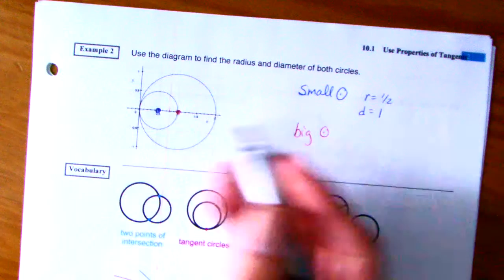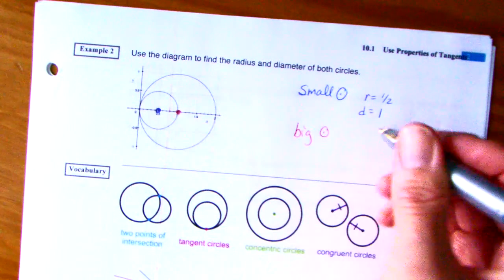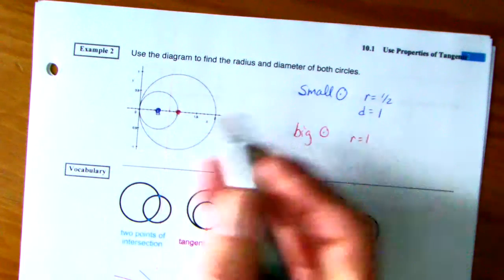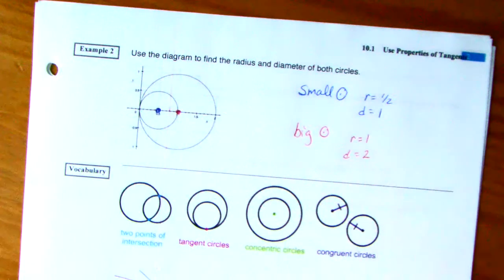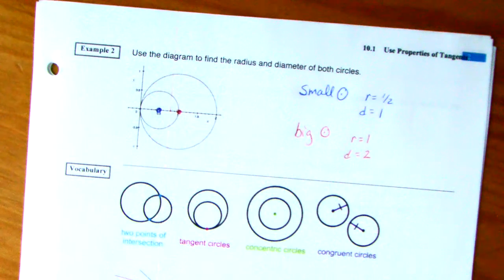So a big circle. The radius is from here to here. That's a length of 1. And the diameter would be the full length, equal to 2. So that just reinforces that the radius is half the length of the diameter, or you can say the diameter is twice the length of the radius.